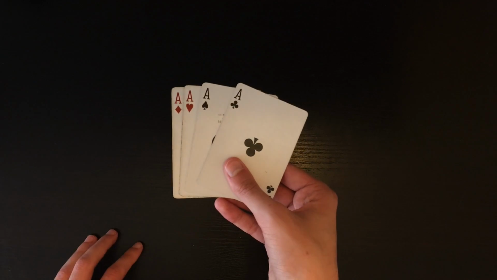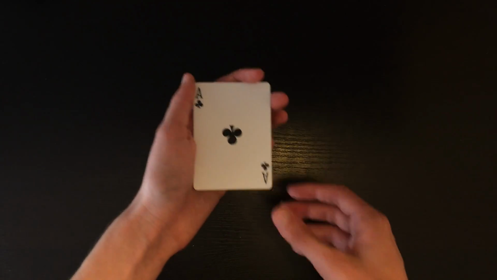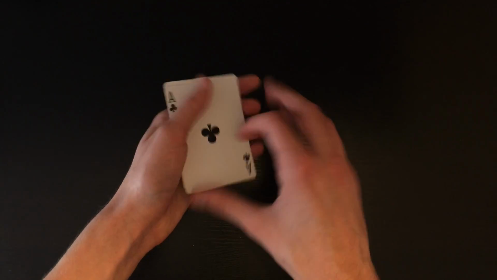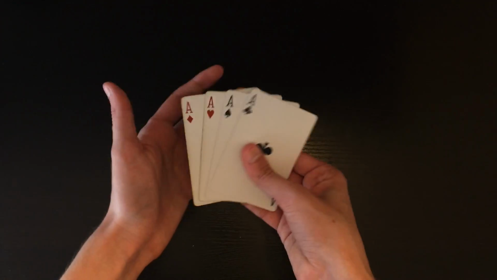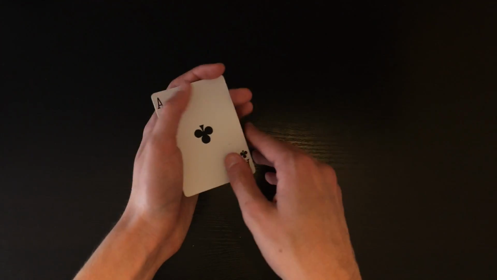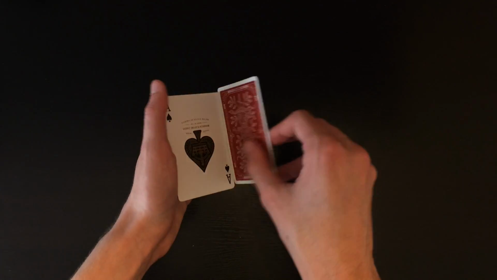One more thing that I added into the routine, it's not even part of the original trick, is something I added to confuse the spectator even more. I take the top card and say, now at this point, I don't even know what the color of these cards are. Are they red? Are they blue? And as I say this, I flip over the top card, just like this. I say, so are they red? And then flip it back over.